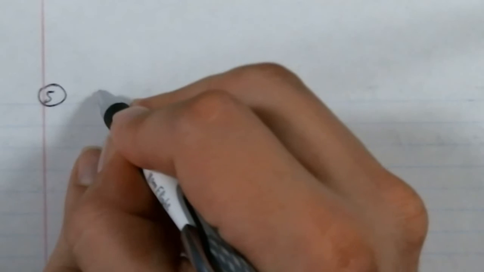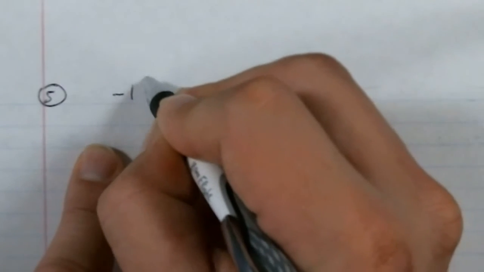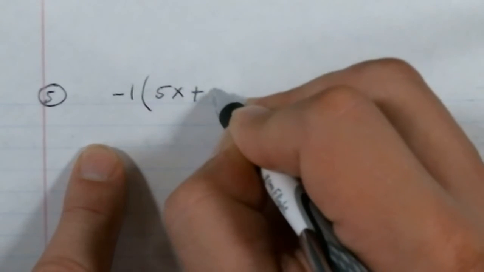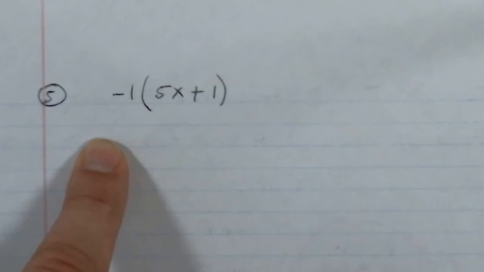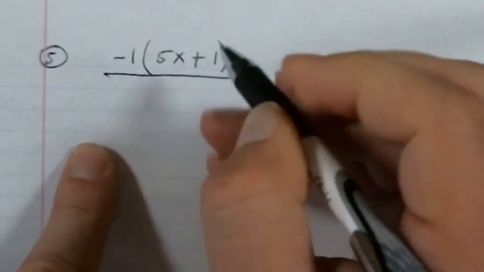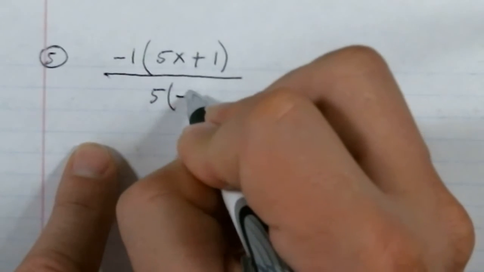So this is number 5. Try this one. Let's do negative 1 times (5x plus 1). Let's make this a little bit more challenging, divided by 5 times negative 1.